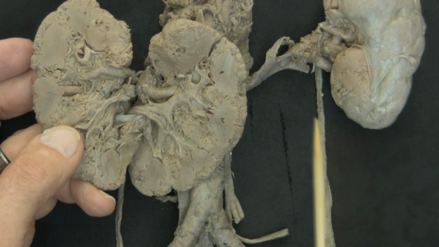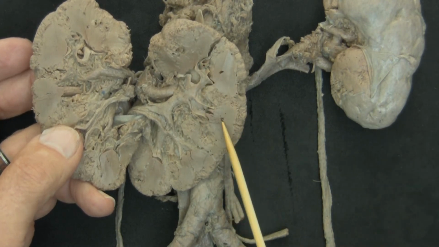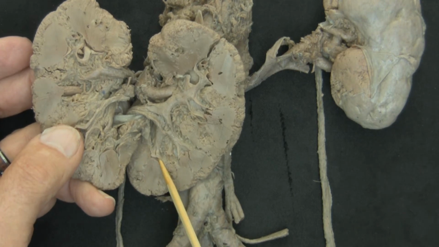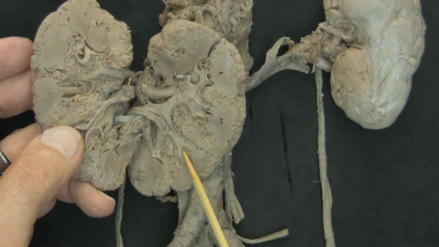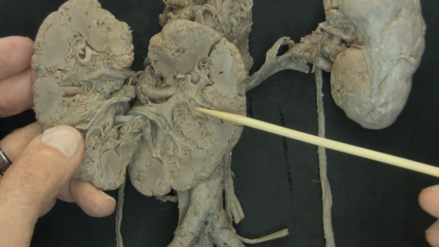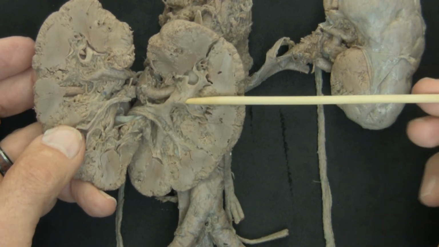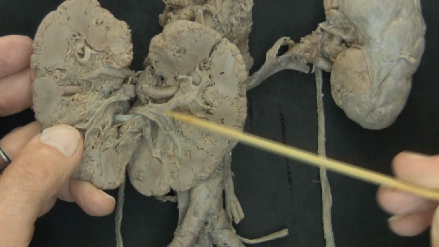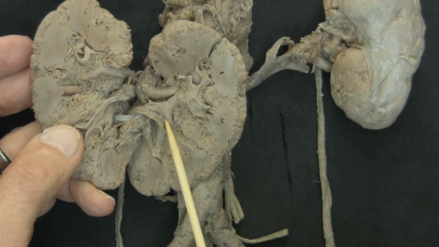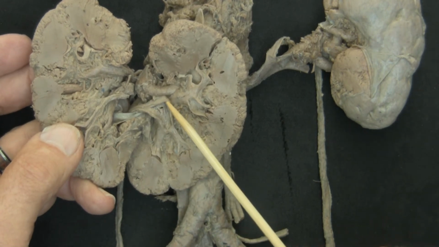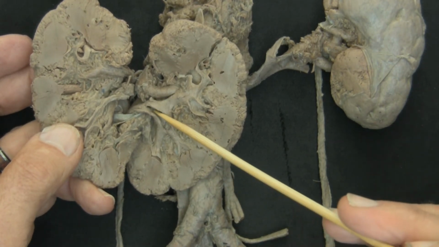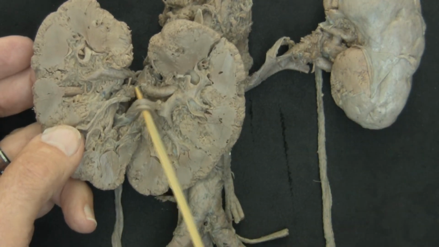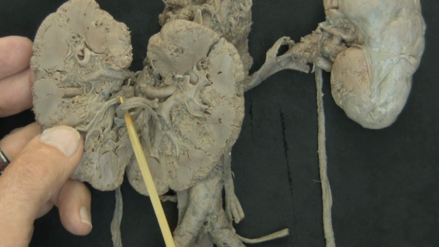For instance, here are the pyramidal segments, a minor calyx, another, and yet another. And these calyces feed into a major calyx, which would then open up into this space here, which would qualify as the renal pelvis, tapering down into the rather slender and lengthy ureter.